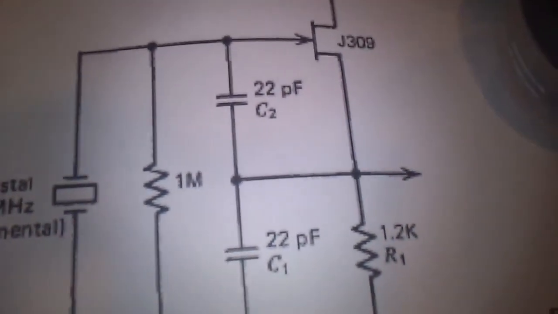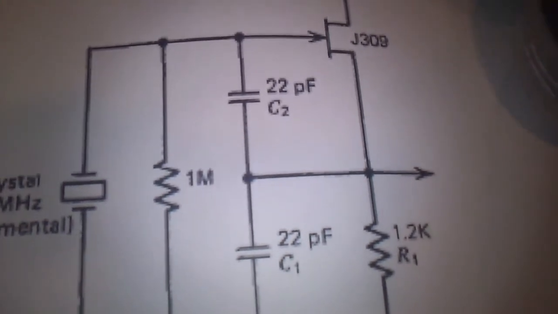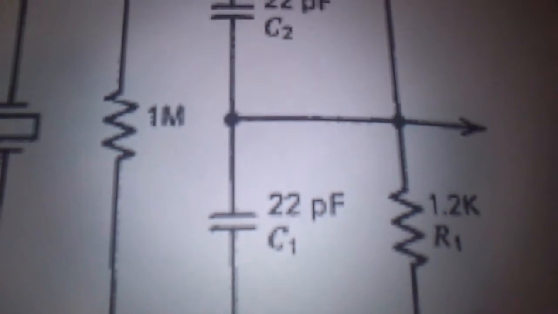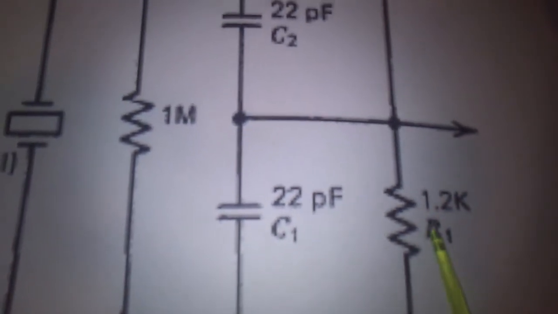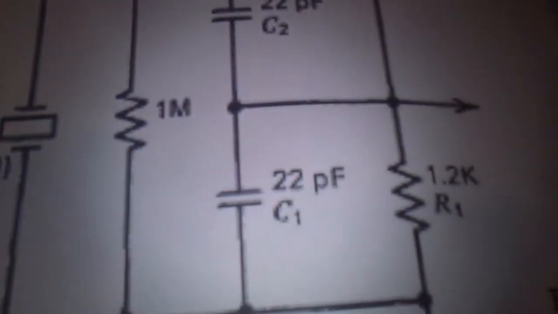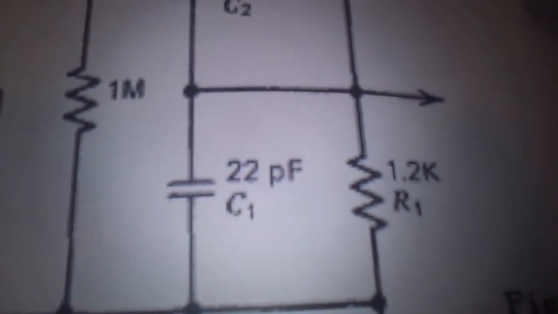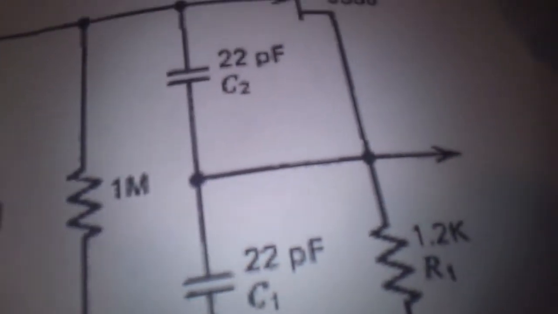The last thing that we should talk about is changing this resistor, 1.2K, with the inductor coil, like 20 microhenry. It will work and the wave shape is going to change.